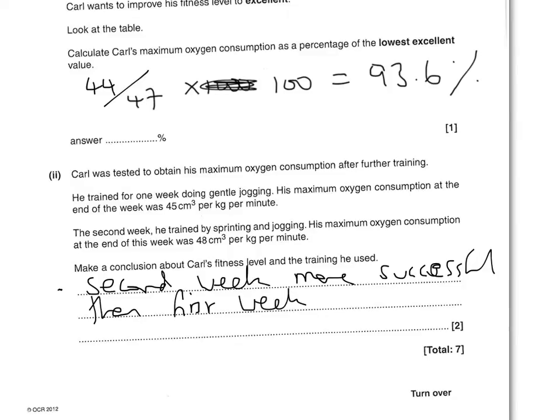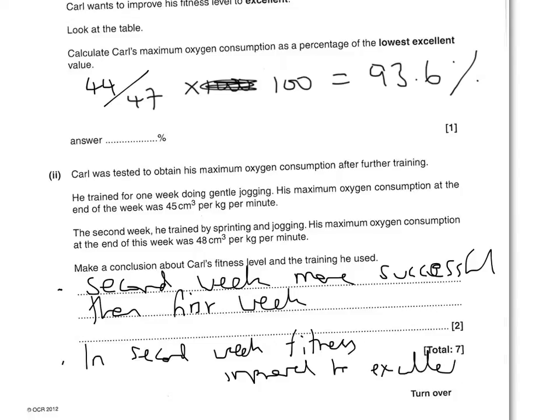And then you've got to look at the table, and the second week has actually pushed him into the excellent bracket. So the second mark was saying that the second week his fitness has improved to excellent. So in second week, fitness improved to excellent. You could equally say for the first mark that gentle jogging is not as good as sprinting and jogging, or the other way around. And you could also say that sprinting and jogging move into the excellent fitness level for the second mark. Rather than referring to the weeks, you could refer to what he's doing in those weeks.